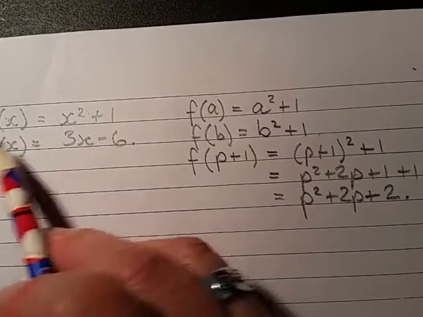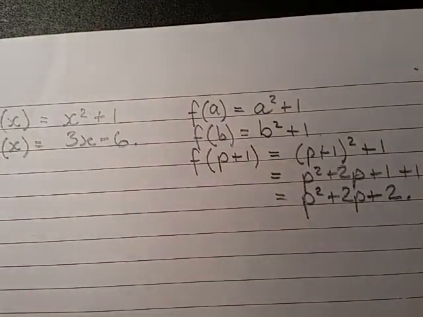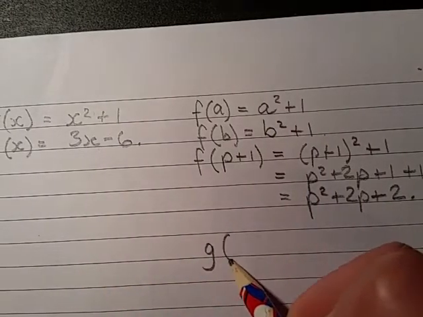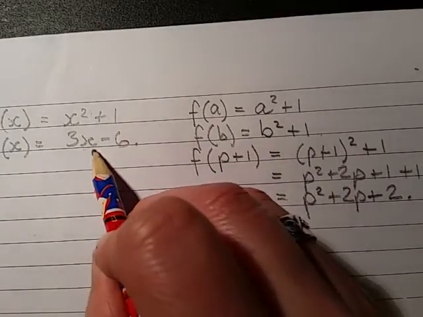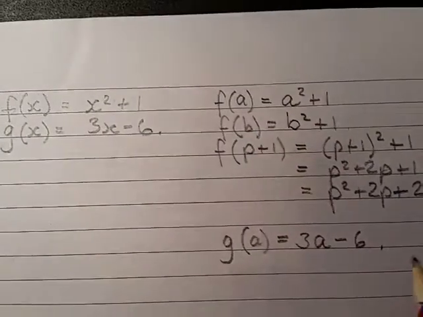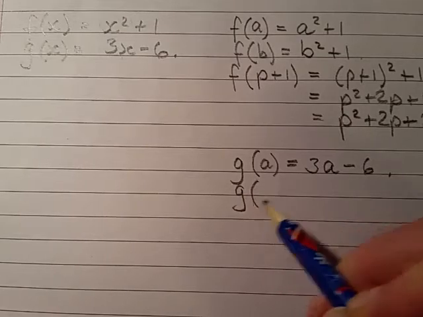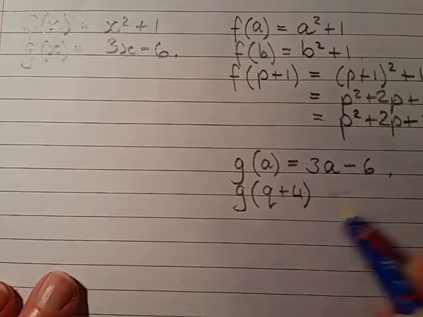Right. Similarly, g of x. We've got g of x is 3x minus 6. So g of a is 3 times whatever you put in, so it must be 3a minus 6. And let's think about what g of q plus 4 would be.